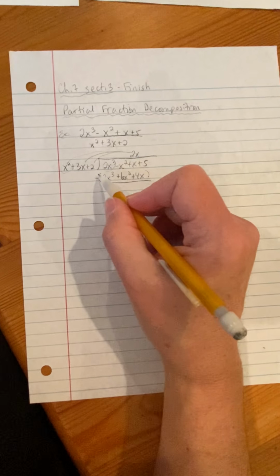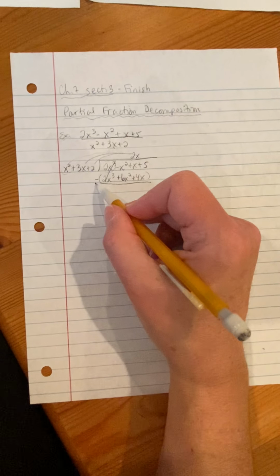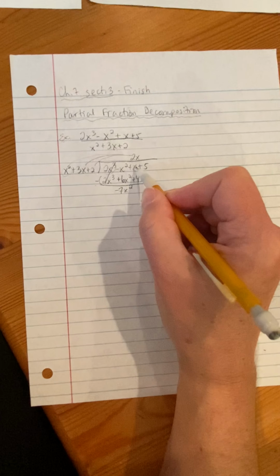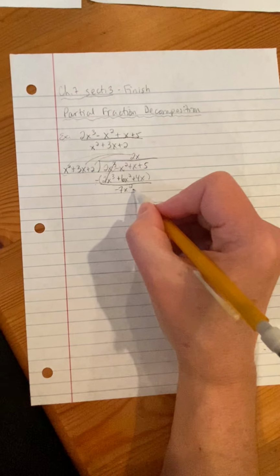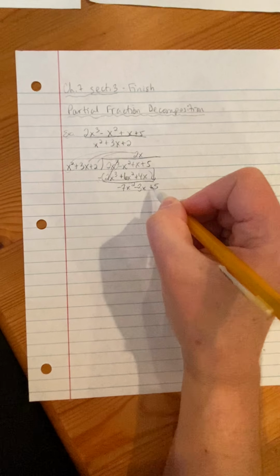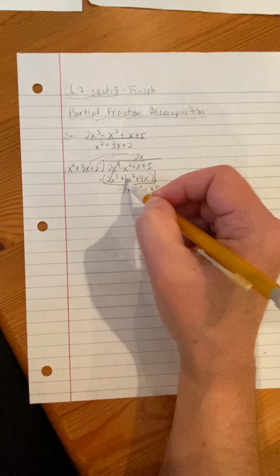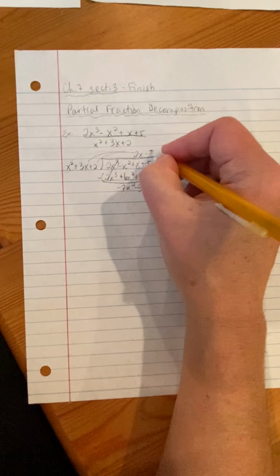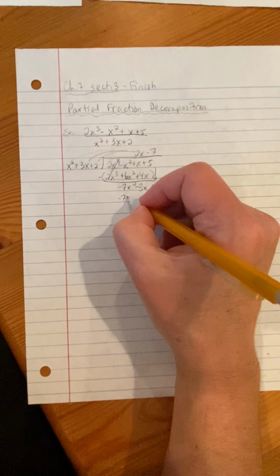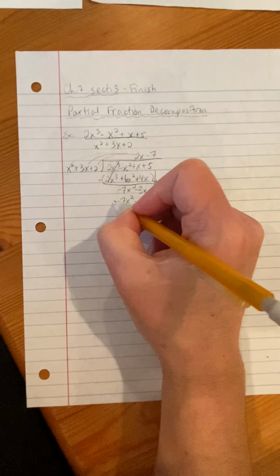So we have 2x cubed minus 2x cubed, that's nothing. We have negative x squared minus 6x squared, that gives me negative 7x squared. And then positive x minus 4x gives me negative 3x. And I bring down that plus 5. Next I'm going to take this x squared and divide it into negative 7x squared. That's going to be a negative 7. Again, distribute that through the divisor. So it's negative 7x squared minus 21x and minus 14.